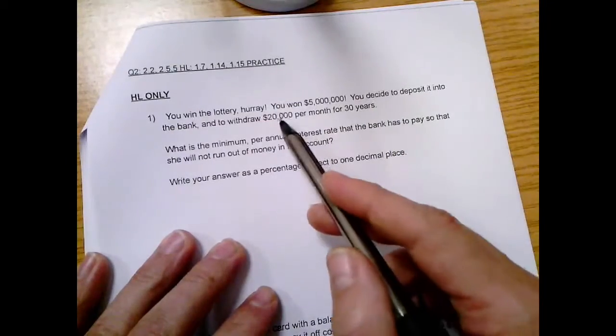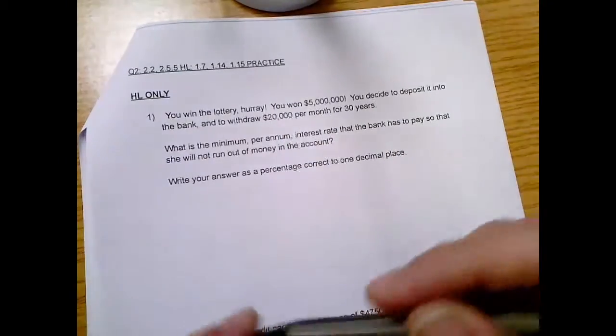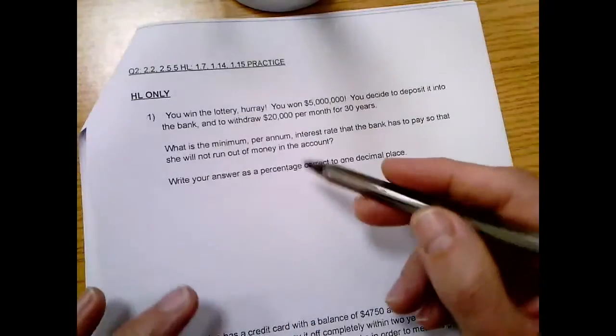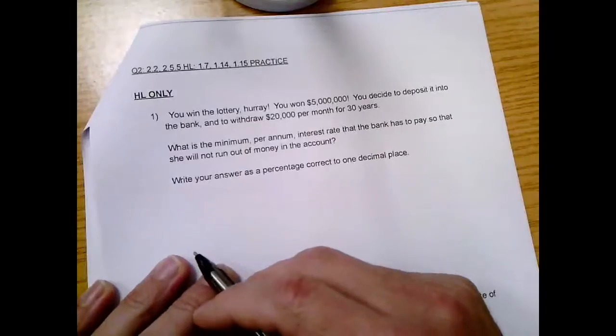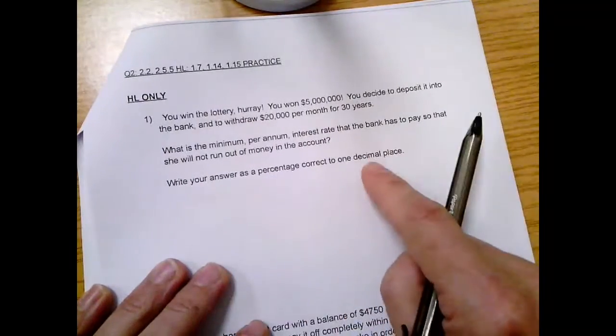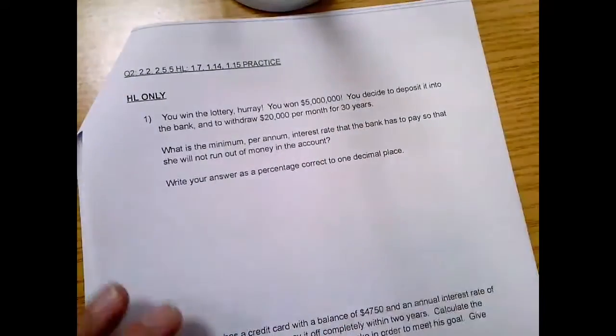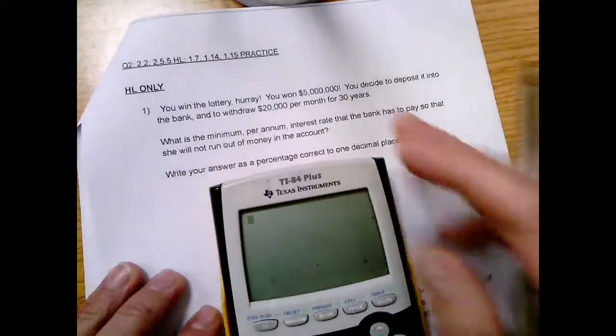What is the minimum per annum or annual interest rate the bank will have to pay you so you don't run out of money before 30 years? So what they're saying is, as you take out this $20,000 per month, your money needs to grow with interest to make a little bit so that you can stretch it for 30 years. Okay, it says, what's your answer correct to one decimal place? So we're going to try to find that interest rate. Long story short, this is a calculator question.